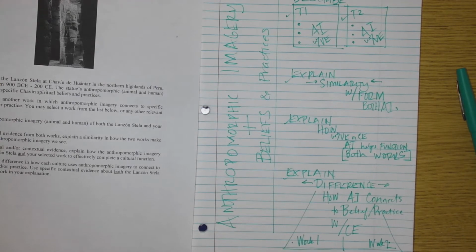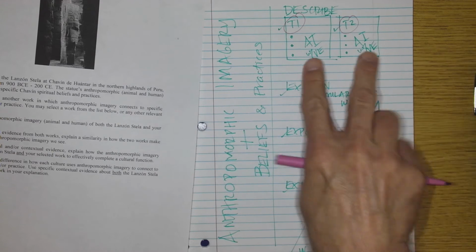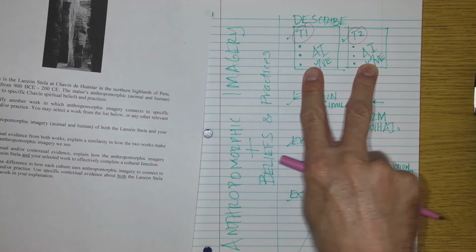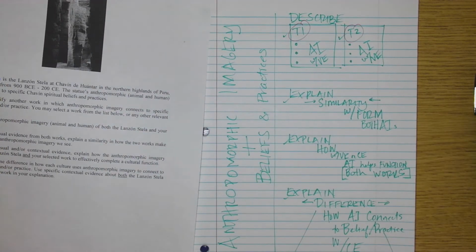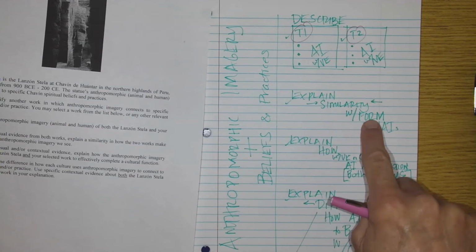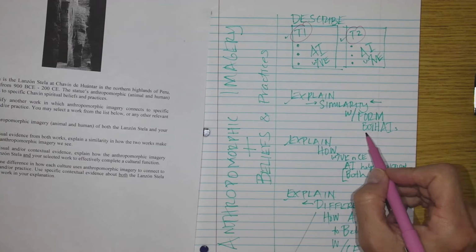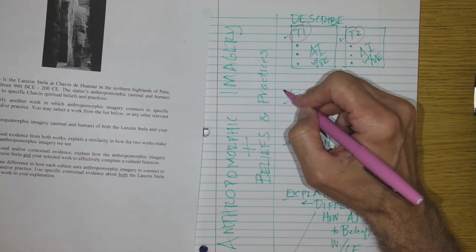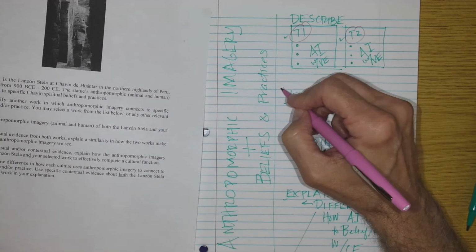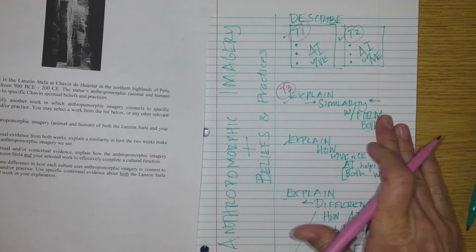Now I'm going to take another color here. I'm going to go back and make sure that we have our points. There's T1, there's T2. Those are entry-level points that are description, fairly simple about anthropomorphic imagery and beliefs and practices. Here is T3, explain a similarity with formal properties or formal considerations of both AIs, right? The keyword is there. So some of you might mark this as a T3, T4. Okay, I'm going to mark it as a T3 because I think it's like say something and back it up.